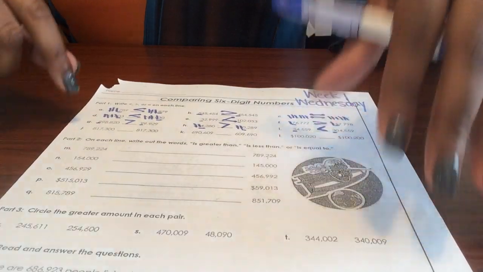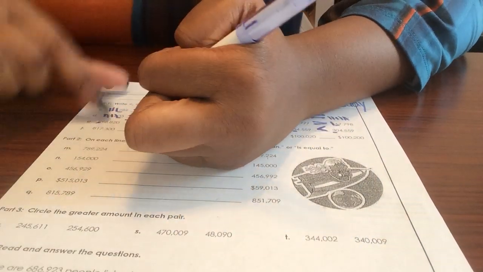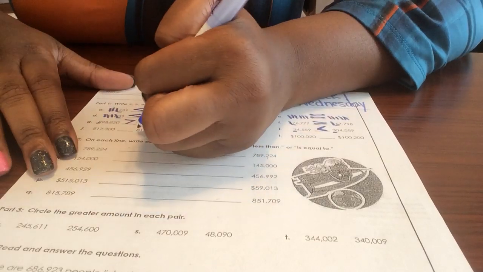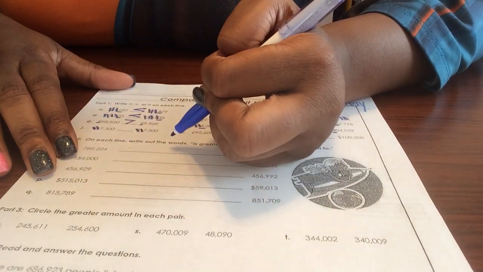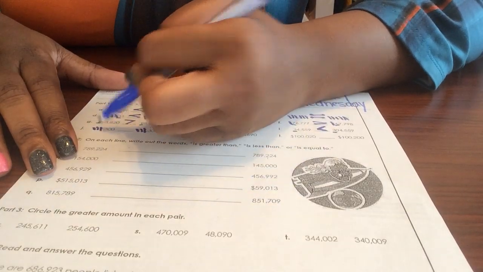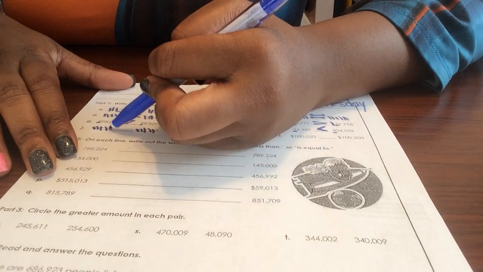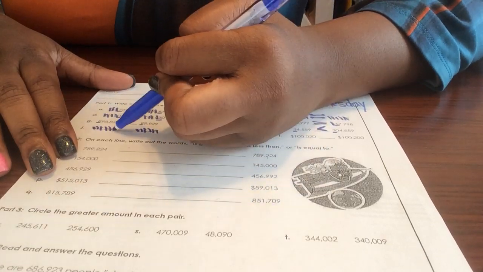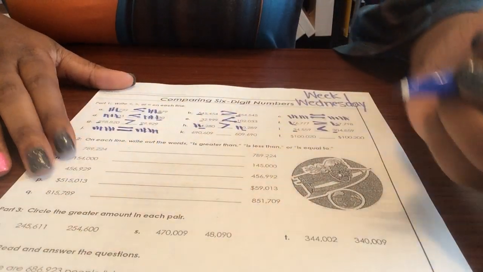Letter J. We have both of these numbers going to the 100,000s. We have an 8 and an 8. 10,000s, 1 and a 1. Thousands, a 7 and a 7. Hundreds, a 3 and a 3. Tens, 0, 0. Ones, 0, 0. That means that these are both equal, the same.